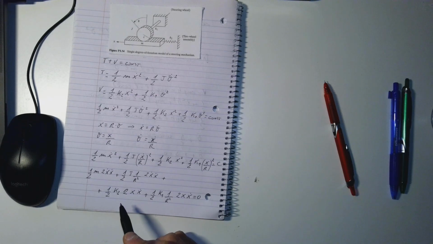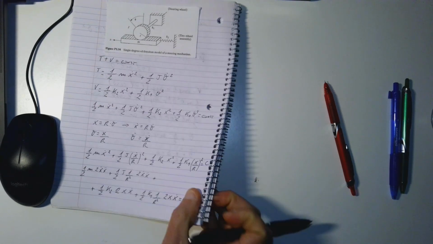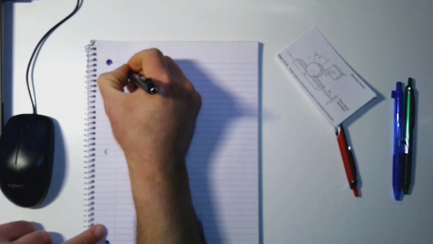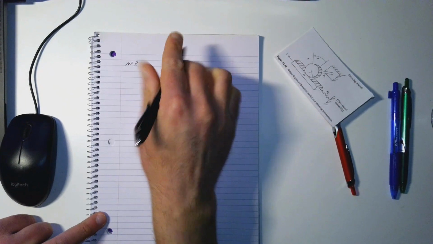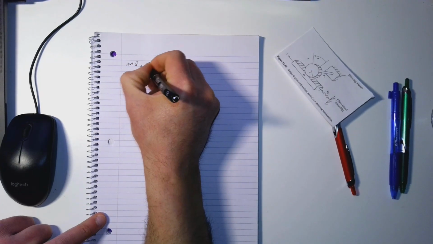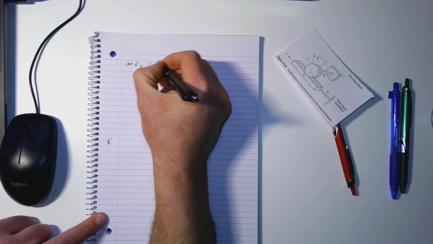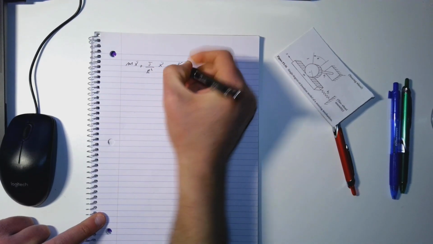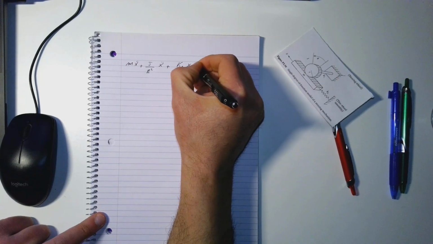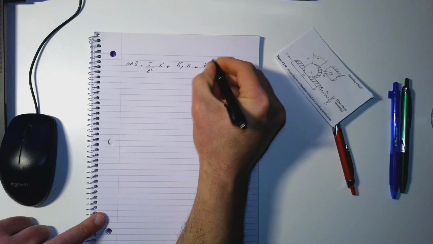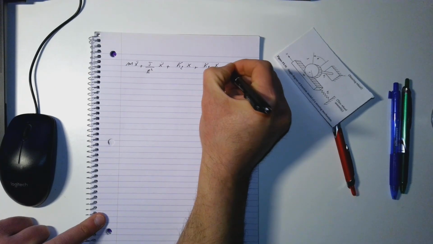When we go through this simplification, we obtain the following form. We have m x double dot plus J over r squared x double dot plus k2 x plus k1 x over r squared equal to 0.